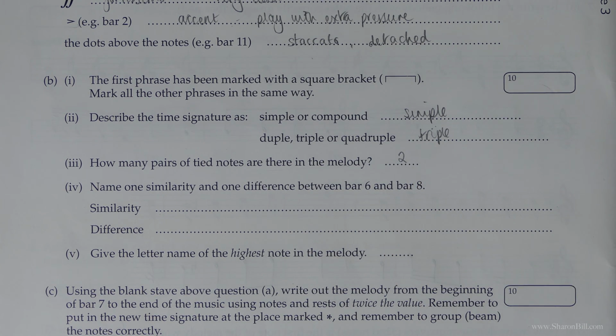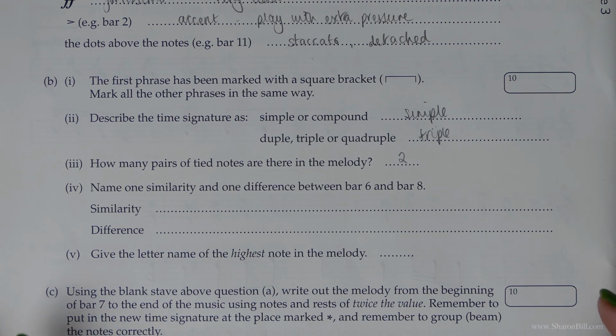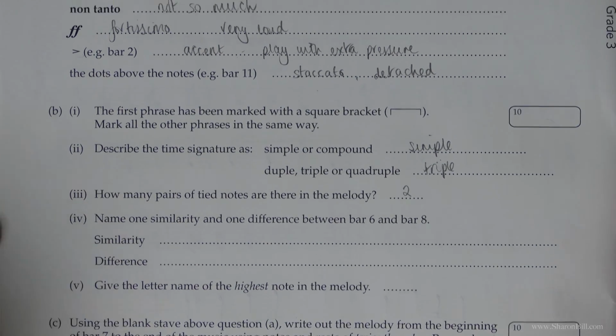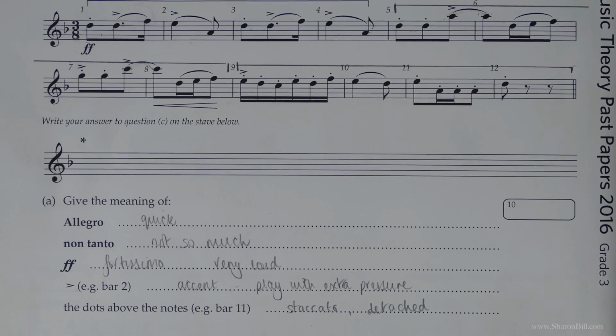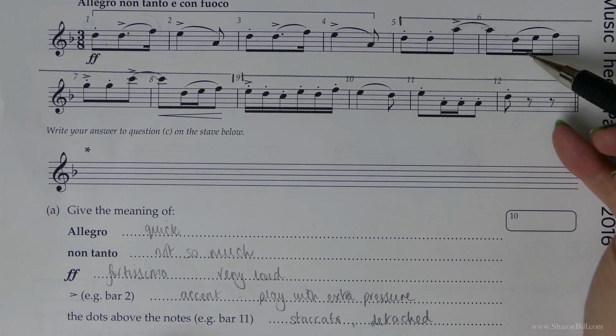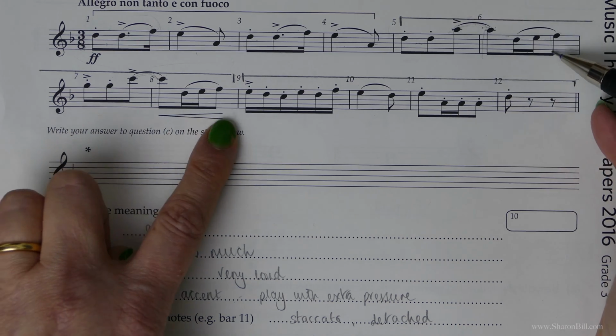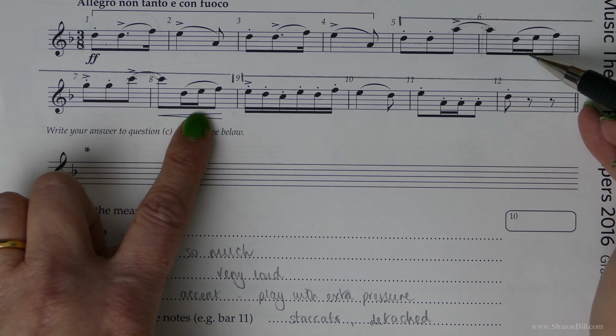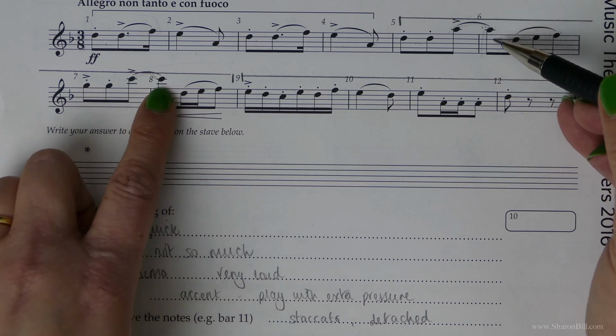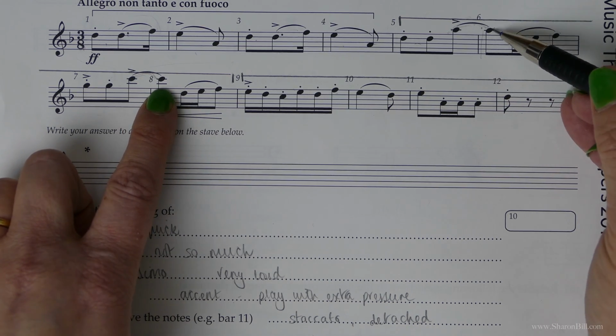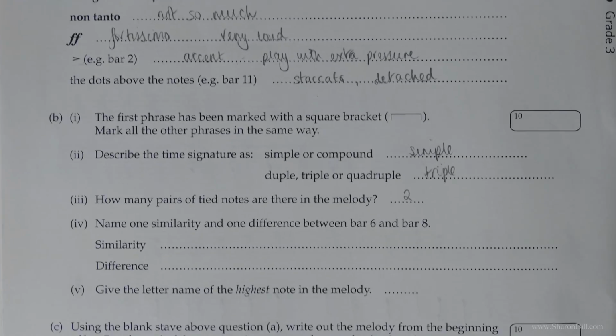Name one similarity and one difference between bar 6 and bar 8. Now, I can almost guess what that's going to be. Let's have a look. Bar 6, bar 8. We've got the same timing of notes. We've got the same rhythm, but the pitch is lower in bar 6. And so really, it's very simple.